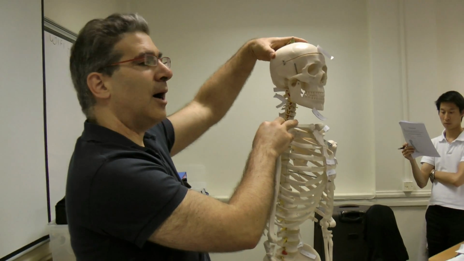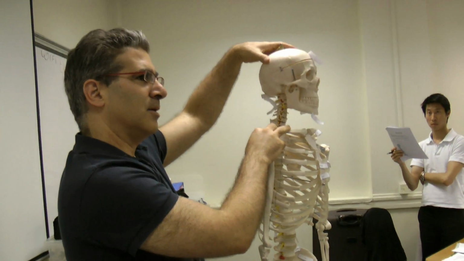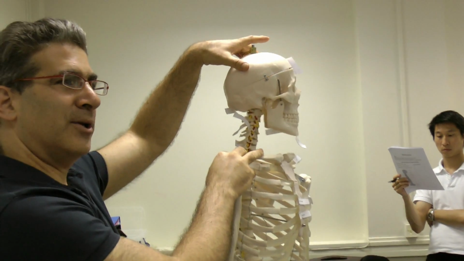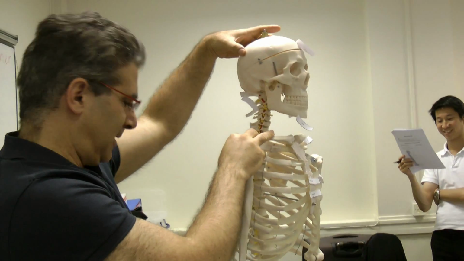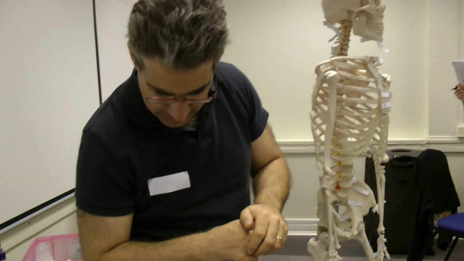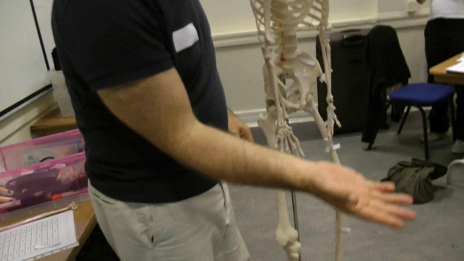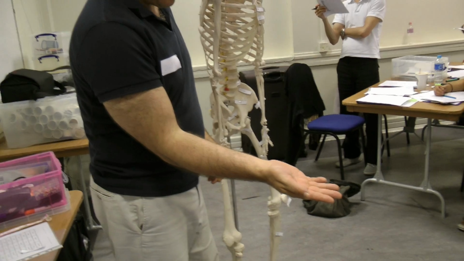Also, under the head, it's called the no joint. So these two would be pivot joints that allow rotation.